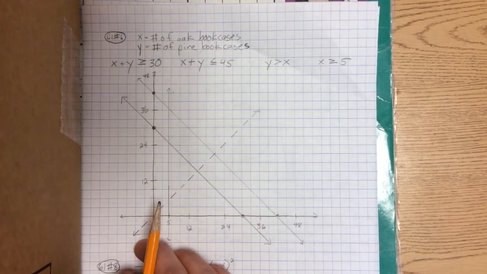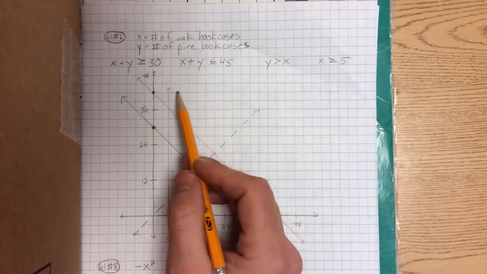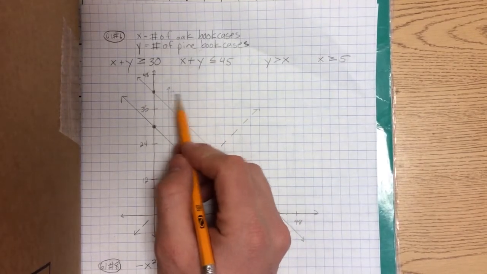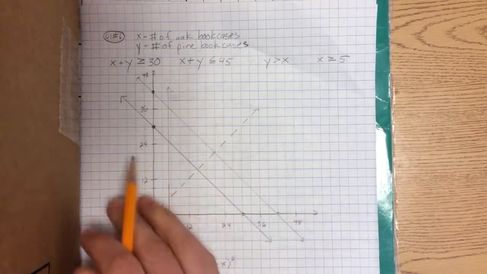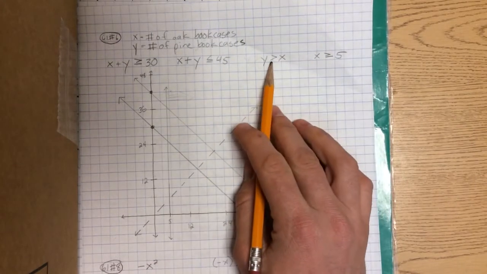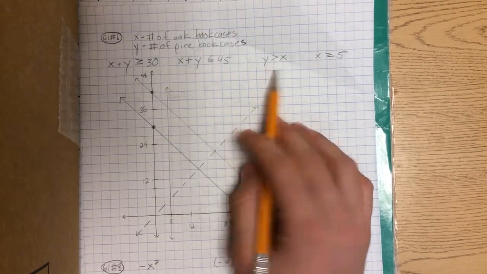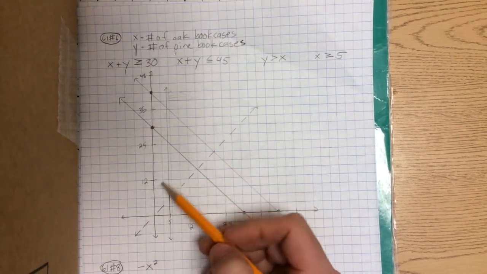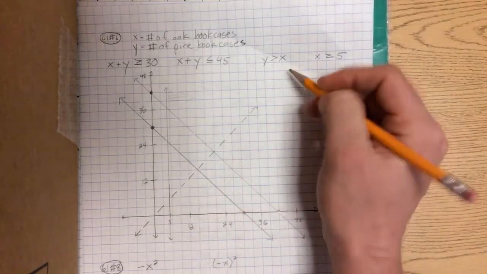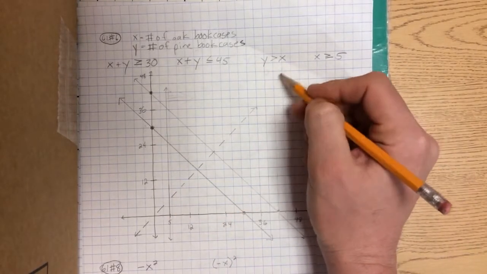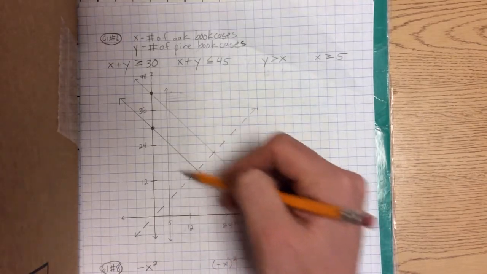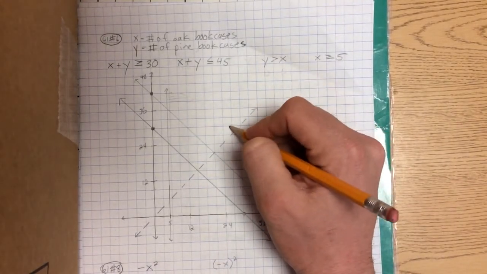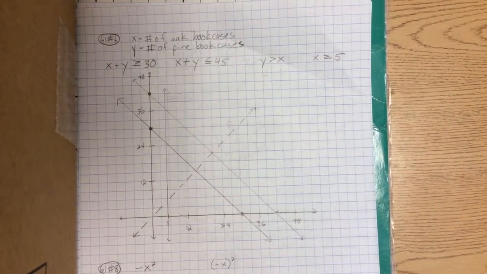Now we've got to figure out which way to shade all of these. X is greater than or equal to 5, we're going to be shading to the right. So I'm just going to remind myself up here to shade to the right. Y is greater than X. We can't do 0, 0 because it goes through that point. Let's try 0, 12. If we put in 0 for X and 12 for Y, that works. So we're going to shade above this line. So I'm going to make myself a little note there to shade above.